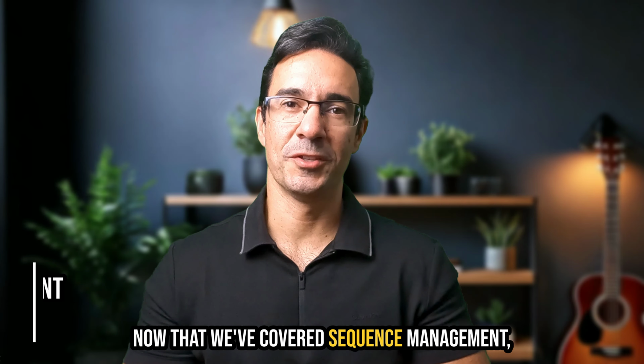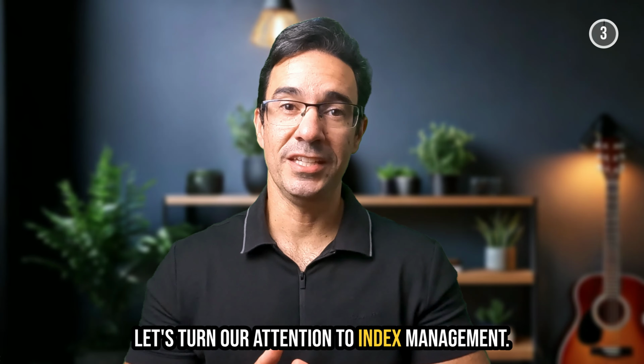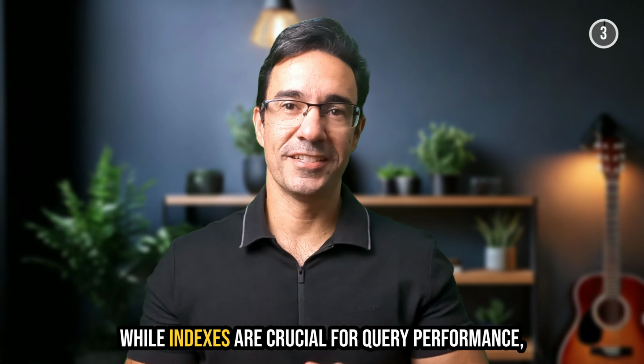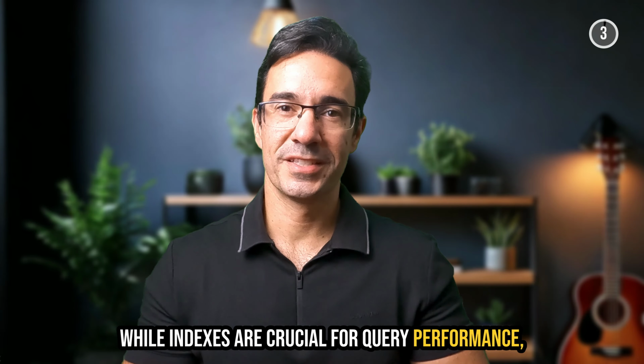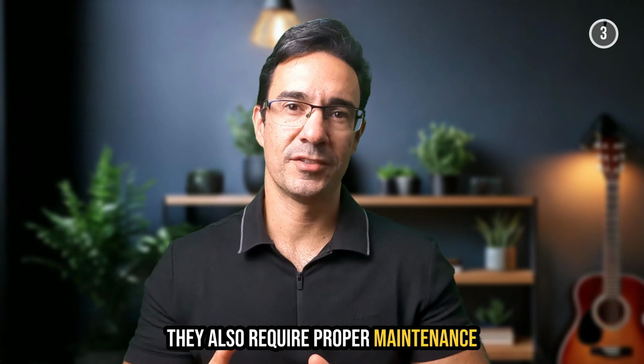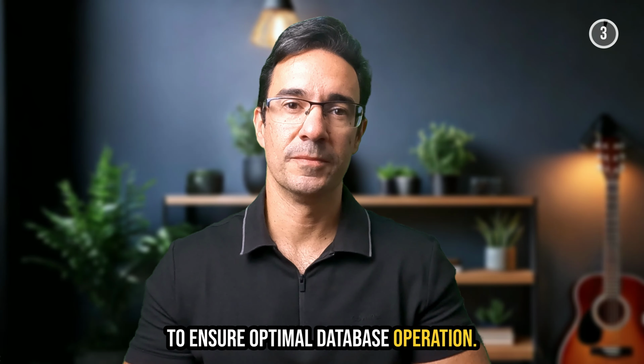Now that we've covered sequence management, let's turn our attention to index management. While indexes are crucial for query performance, they also require proper maintenance to ensure optimal database operation.